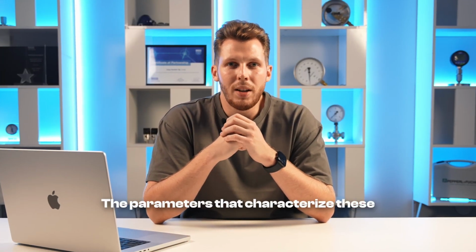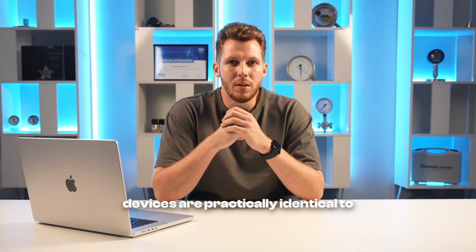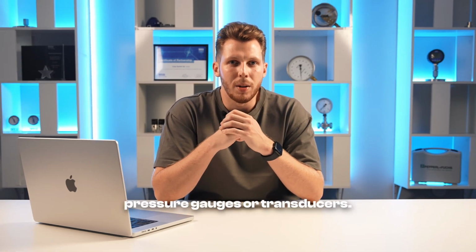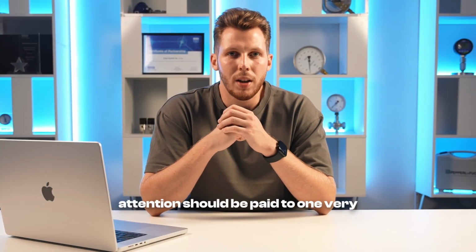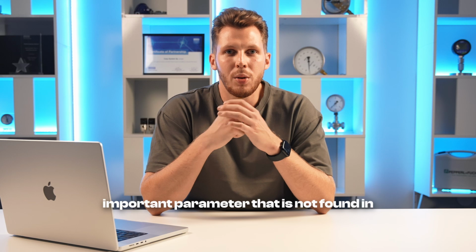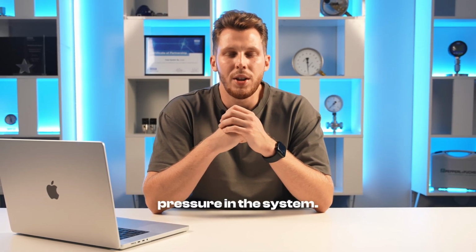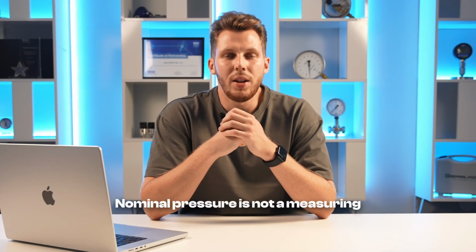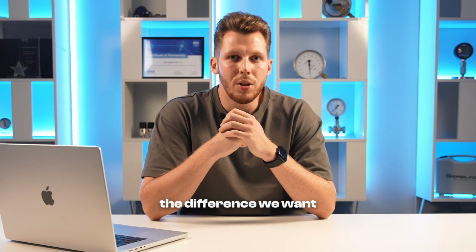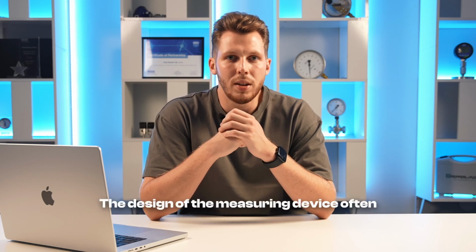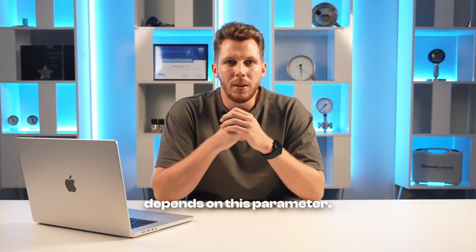The parameters that characterize these devices are practically identical to those of ordinary pressure gauges or transducers. However, when selecting a device, special attention should be paid to one very important parameter that is not found in relative pressure solutions. This is the nominal pressure in the system. Nominal pressure is not a measuring range, but the working pressure at which the difference we want to measure may occur. The design of the measuring device often depends on this parameter.